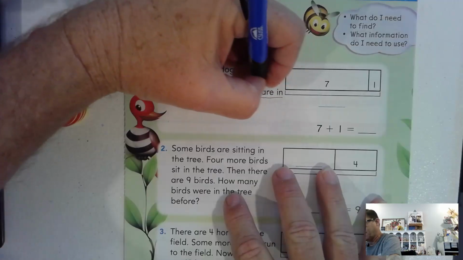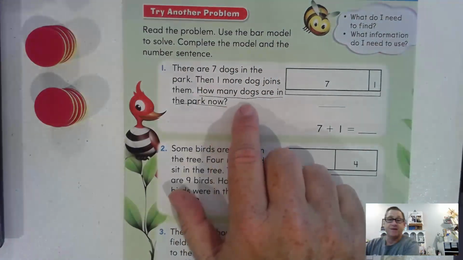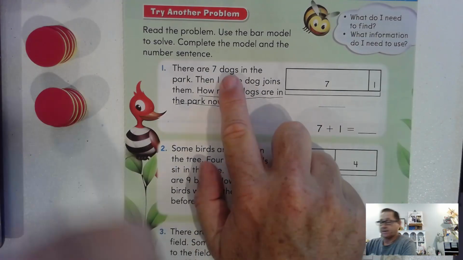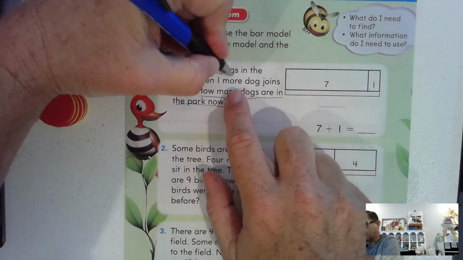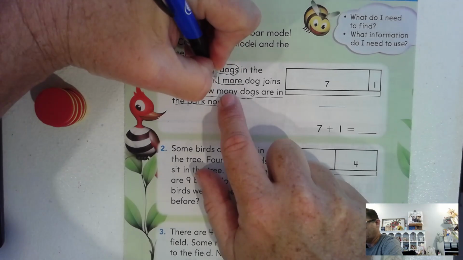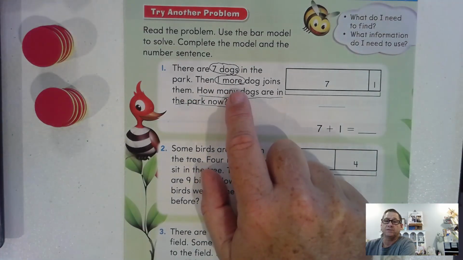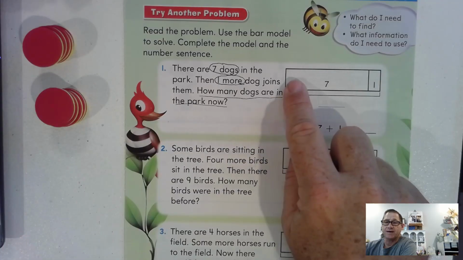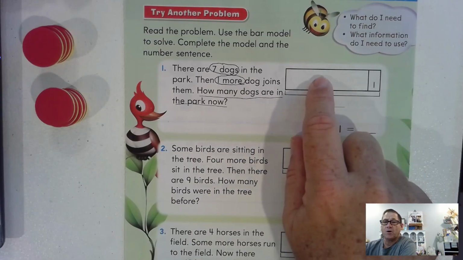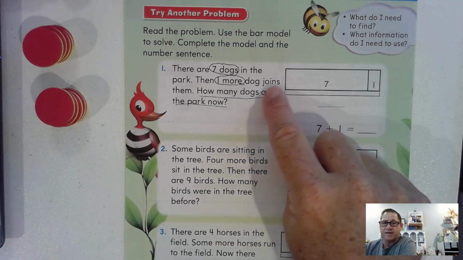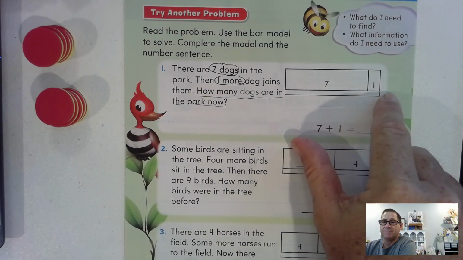So what do I need to find? I need to find the number of dogs in the park. What do I need to know? I need to know that there were 7 dogs already, and I also need to know that 1 more joins them. So what does that look like? Here are our 2 parts, right? 7 dogs in the park. 1 more joins them. How many total do we have?